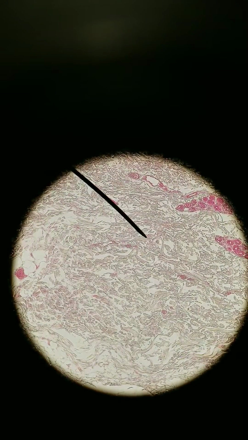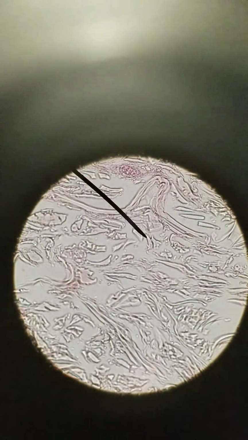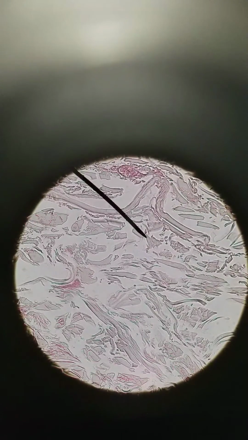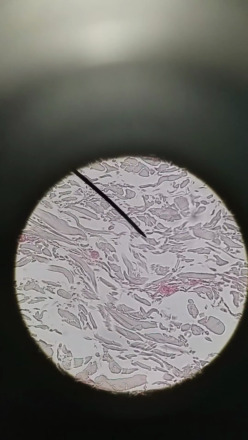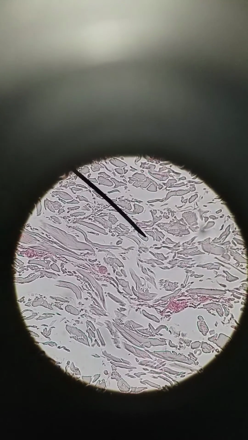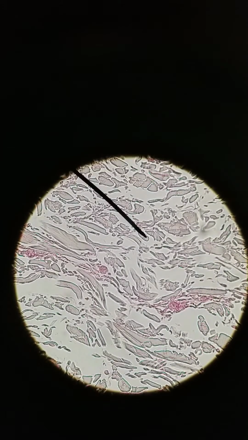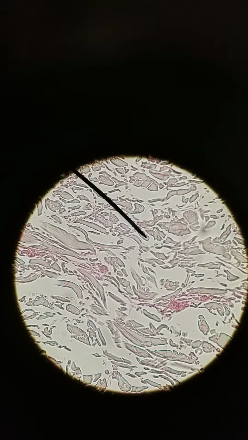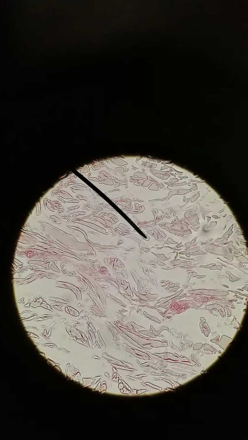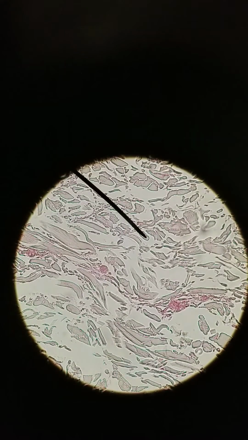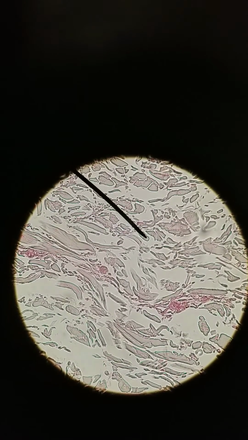This is 100x, excuse me. Let's go to 400x total, and you can see how the collagen is cut in many different directions. Some are in cross sections, some are longitudinal, and a lot are obliquely cut. Dense irregular is also strong, but not as strong as dense regular, but this provides multi-directional strength. Dense irregular is a great cushion for multi-directional forces.